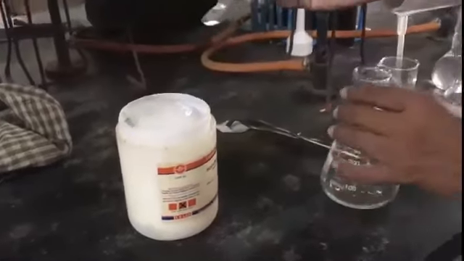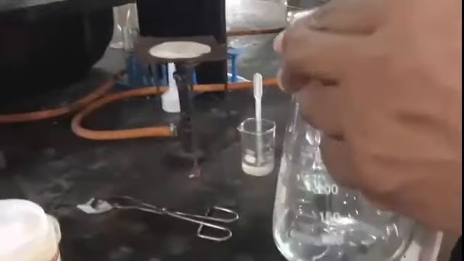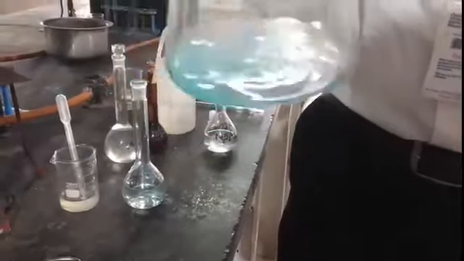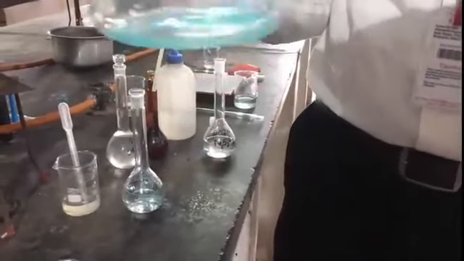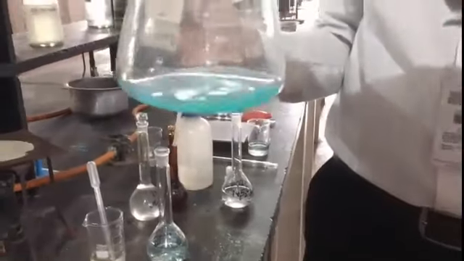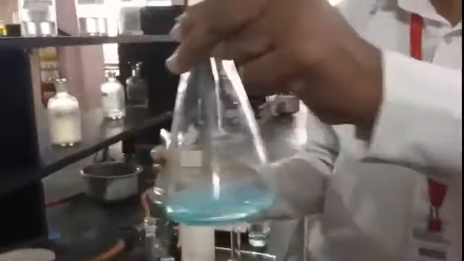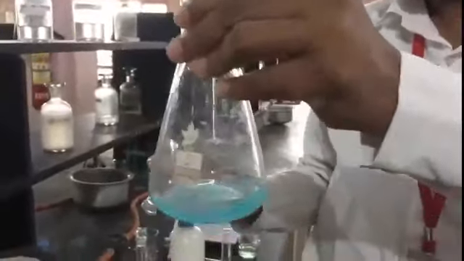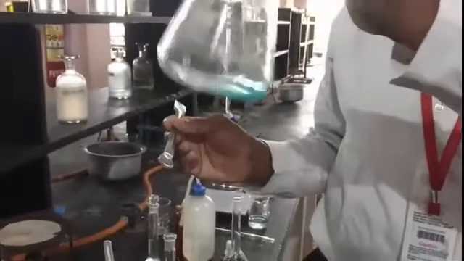We have to just use a pinch, okay, for precipitating these copper ions into copper hydroxide. Okay, so with the help of alkaline sodium carbonate, these copper ions convert into copper hydroxide, right?